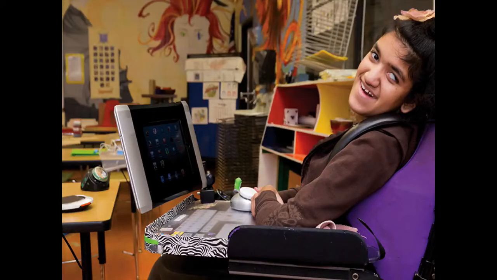I just want to finish this overview of the Connect case for the iPad by looking at the stand and mounting options. There's also a shoulder strap accessory that allows the user to carry the Connect case around. This is just a picture showing how the Connect case can be mounted to a wheelchair.